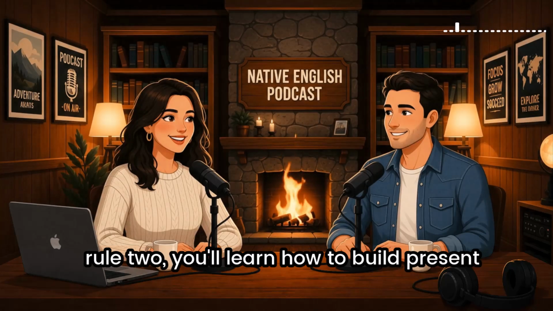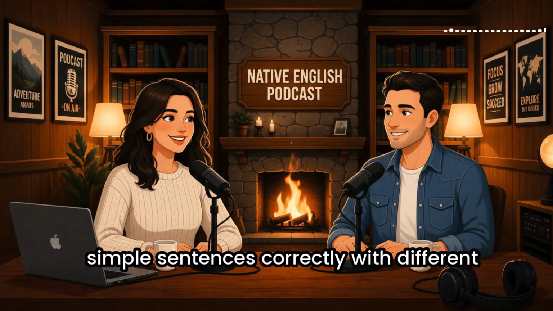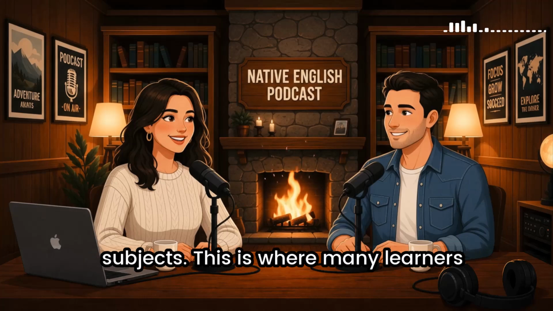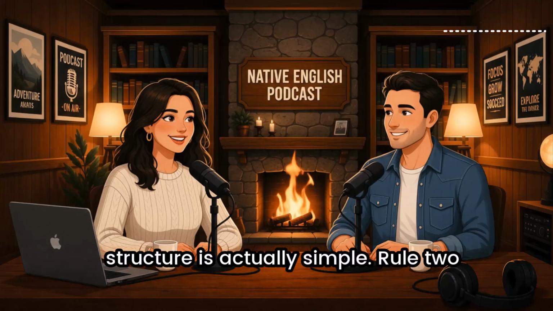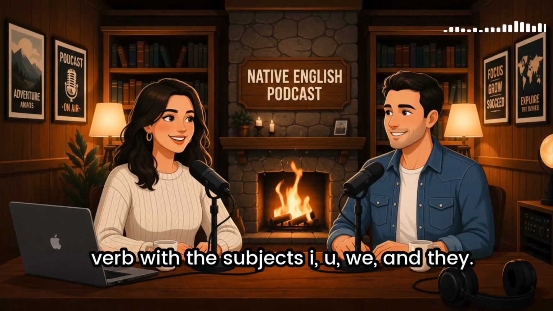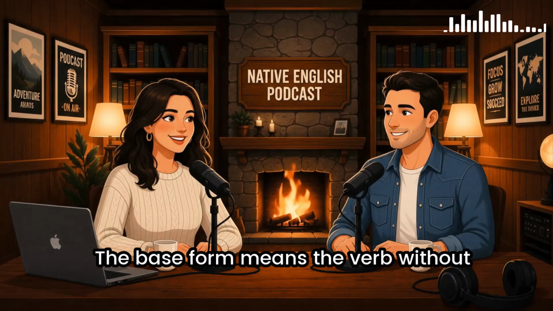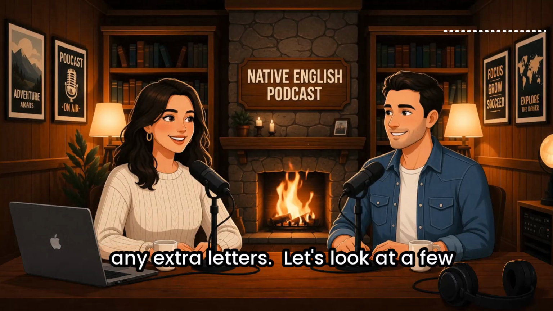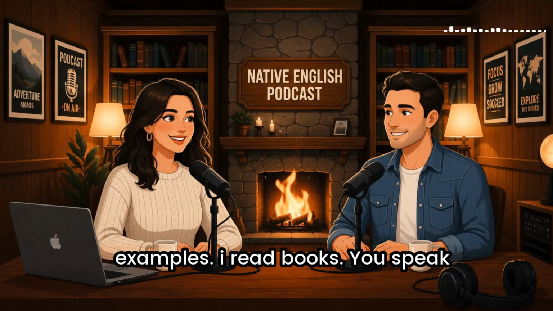In Rule 2, you'll learn how to build present simple sentences correctly with different subjects. This is where many learners become more confident because the structure is actually simple. Rule 2 says that we use the base form of the verb with the subjects I, you, we, and they. The base form means the verb without any extra letters.